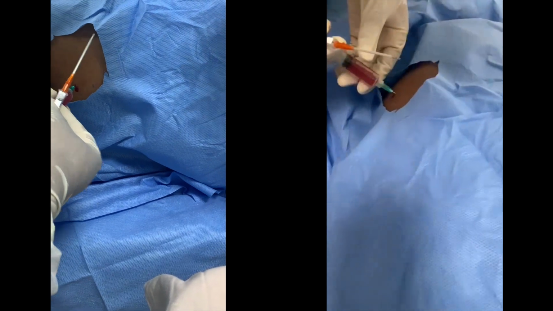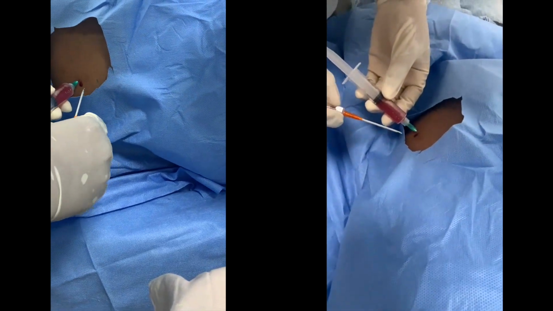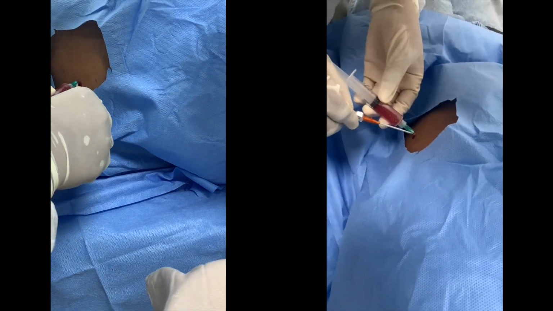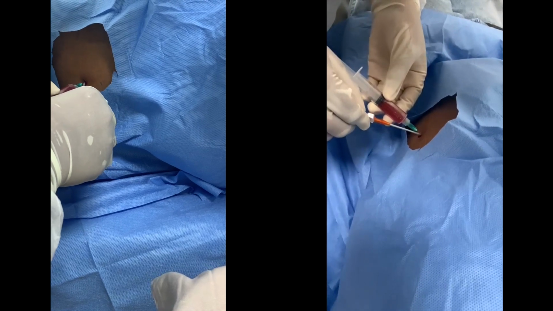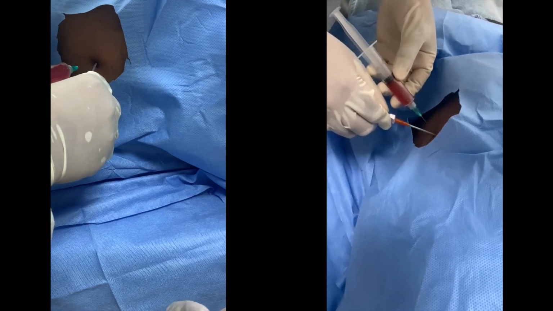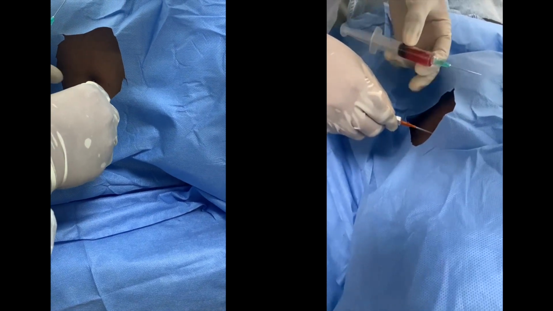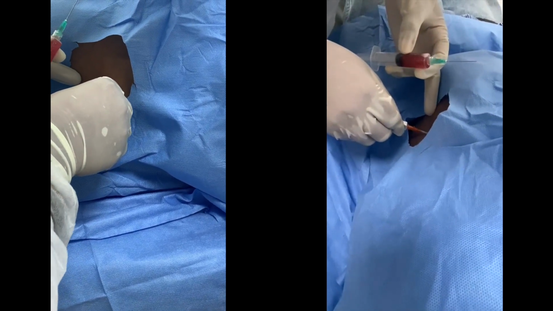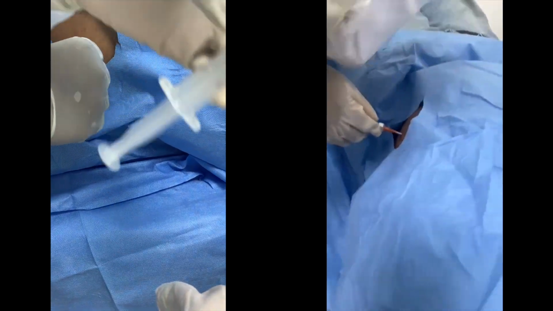So I put that in, and then I aspirated and saw that there was fluid. So the IV needle that I am going to be using to tap this patient, I put it directly where I pulled out my needle from, and then I just connected the line.